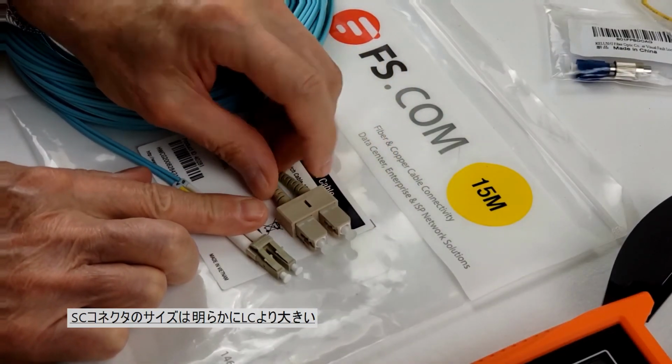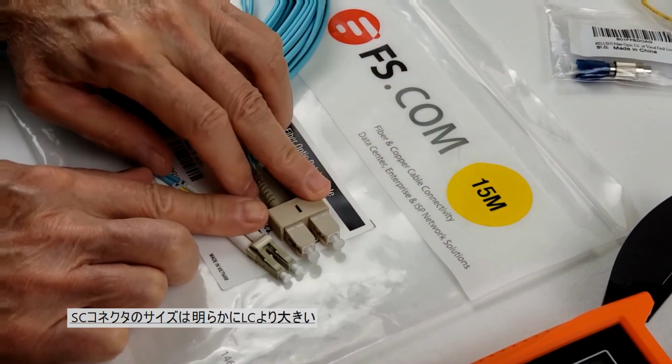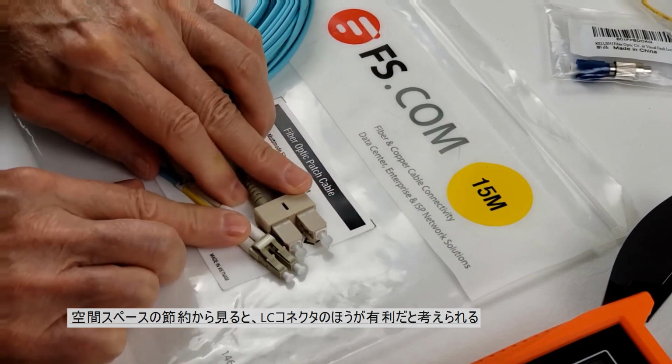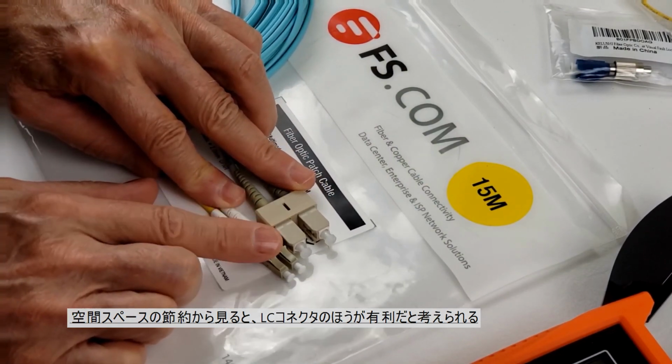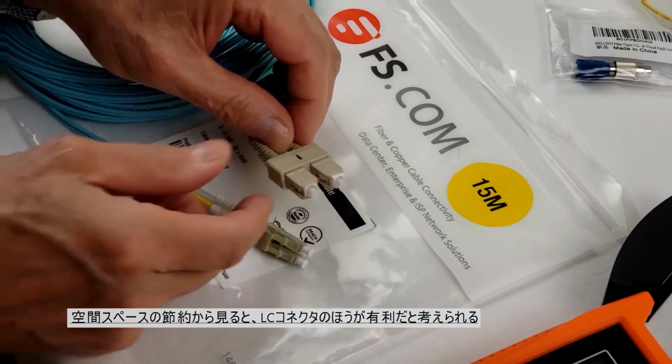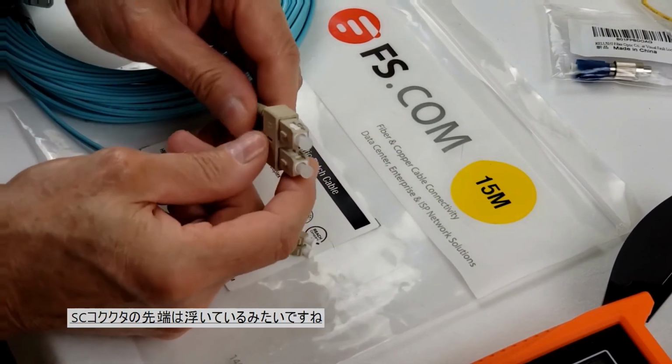And you can see the SC is significantly larger than the LC. In applications where we need density, the LC is definitely preferred. We can put a lot more connectors in a small space. Notice with the SC how it flops around in the container.